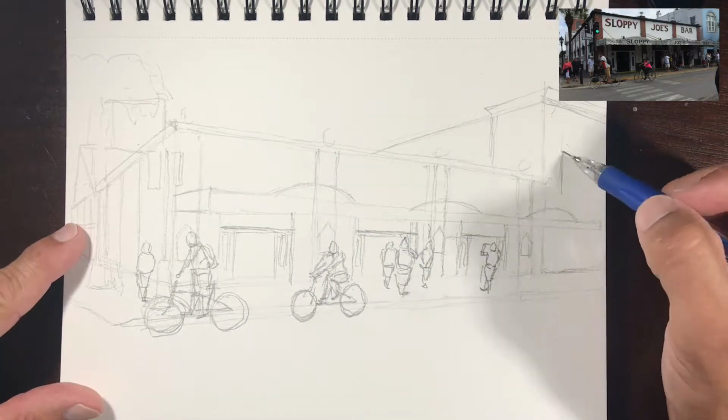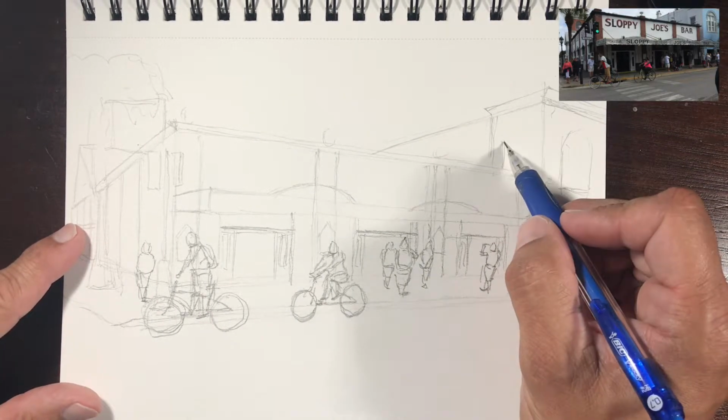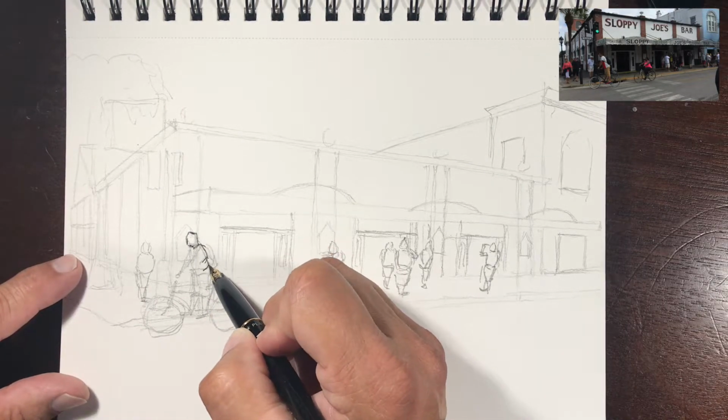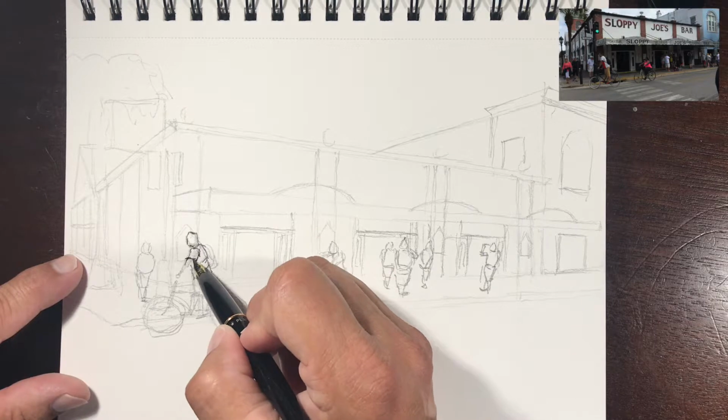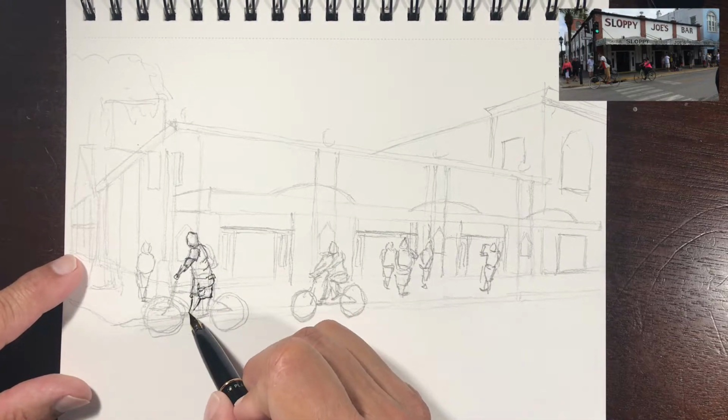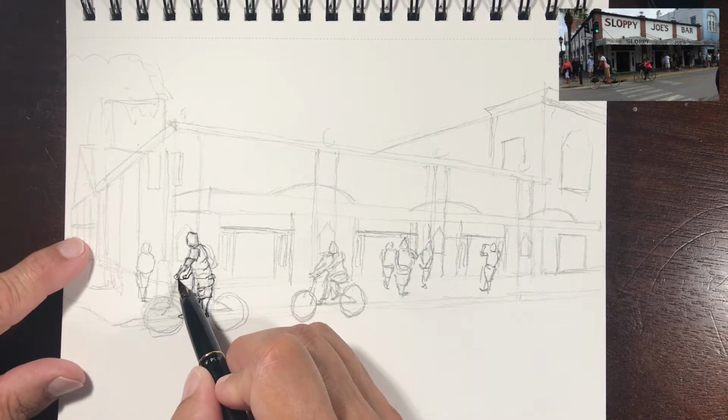But what you'll see in a minute, when I get to the pen and ink, is I'll start with the people because they're in the foreground, and I want to get my important foreground elements drawn in. That's what I'm doing now here with my fountain pen. I want to get the foreground elements drawn in before I start working on the building and things, so I don't end up intersecting my lines through the people.